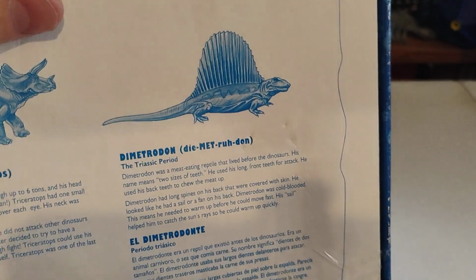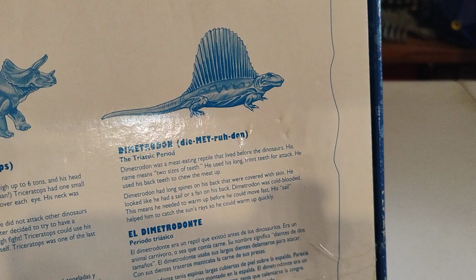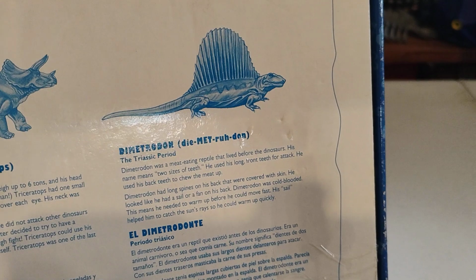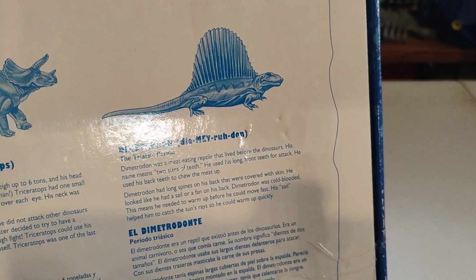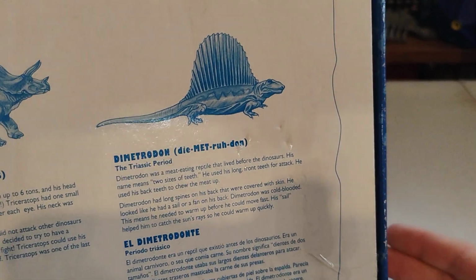And they are both meat eaters and plant eaters, technically. His name means two sizes of teeth. He uses long front teeth for attack. He uses back teeth to chew the meat up. The Dimetrodon had long spines on his back that were covered with skin. How do you know that?